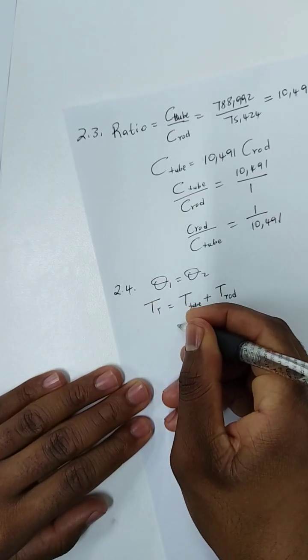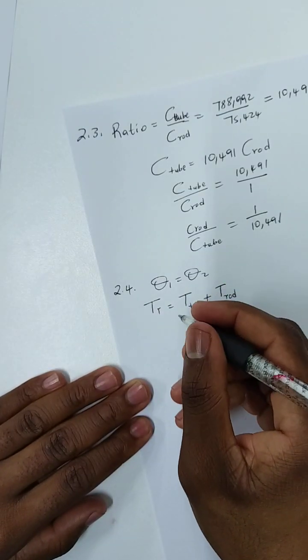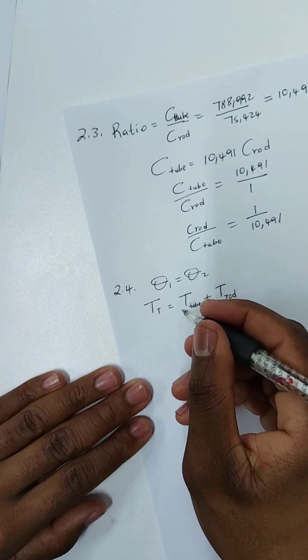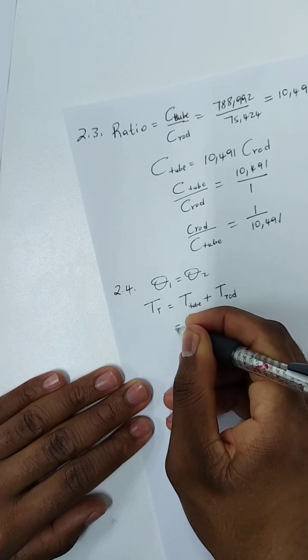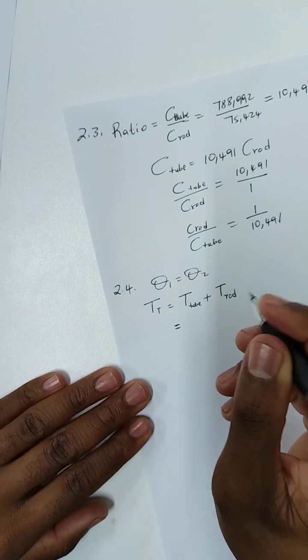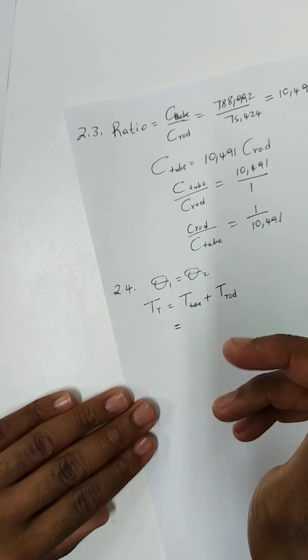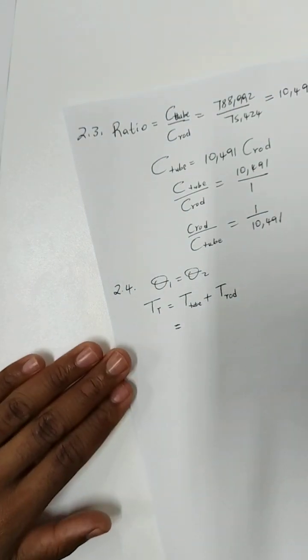According to the formula, remember these formulas still work.